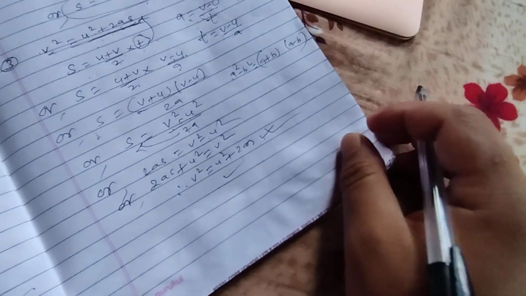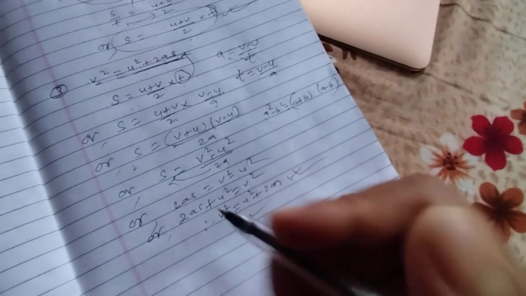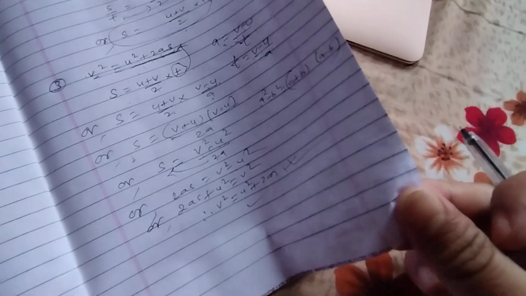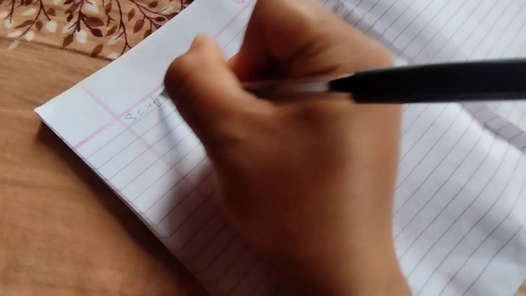Okay, proved. Okay, you can prove this way. This is very simple and just a way to derive the formula. Okay, there is a last relation. The last relation is s is equal to ut plus half at square.